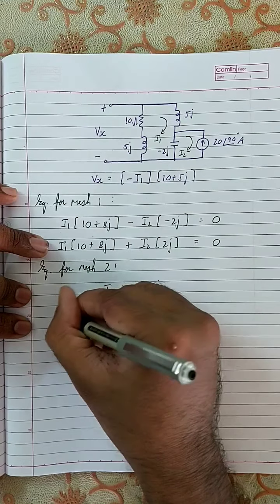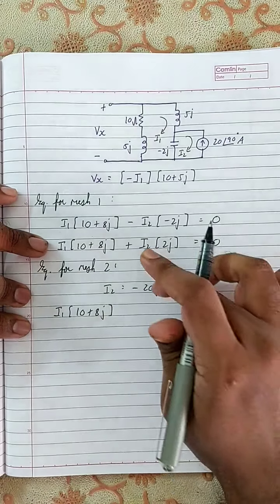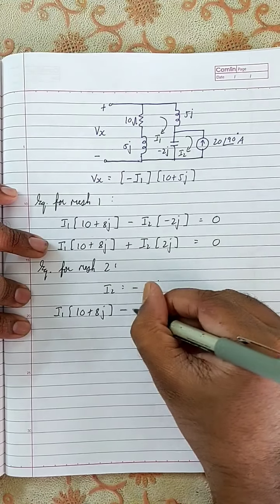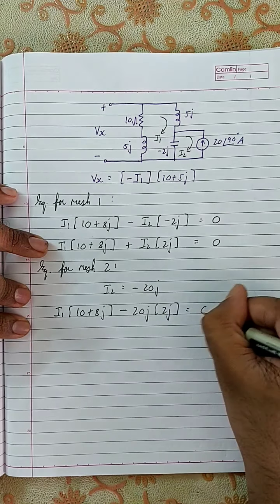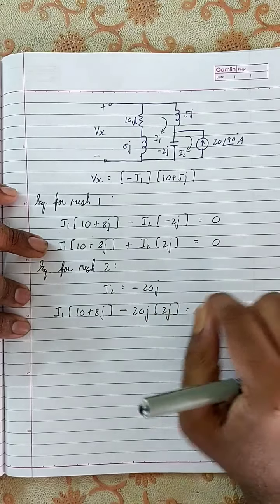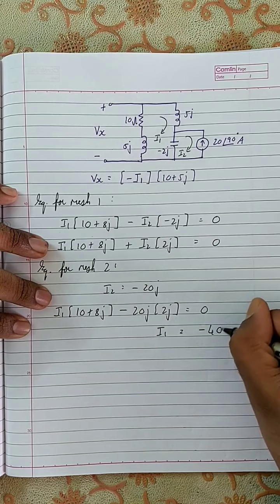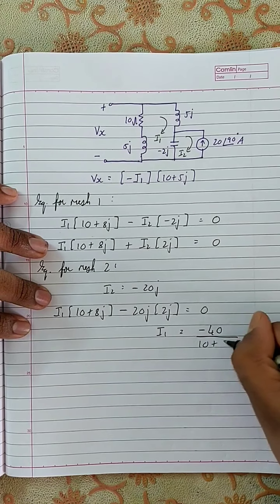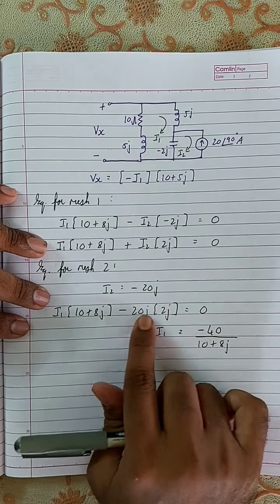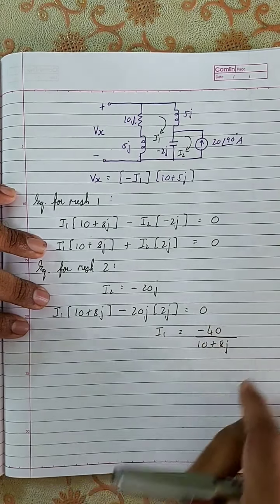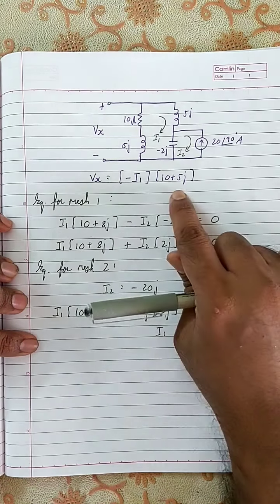So what is I1? Here I1 into 10 plus 8j, and here I2 is minus 20j, so it is minus 20j into 2j is equal to 0. j into j is minus, minus and minus becomes plus. So we have I1 is equal to minus 40 by 10 plus 8j. Here this is plus 40, so when it comes over, it becomes minus 40. So now I found the value of I1, and I need to substitute that over here.